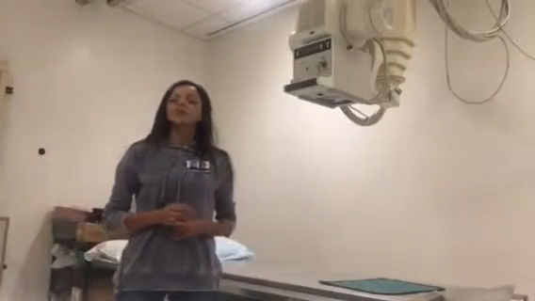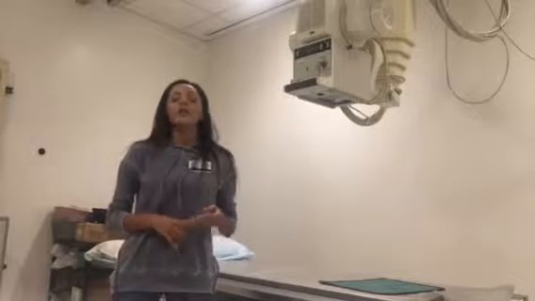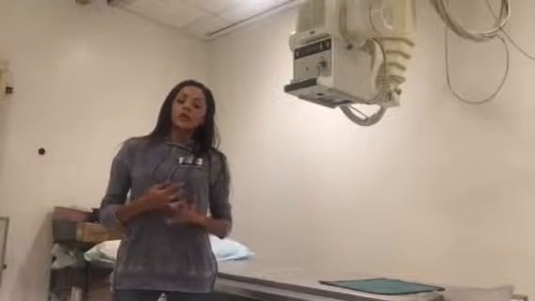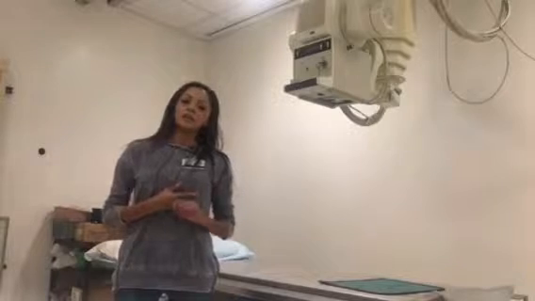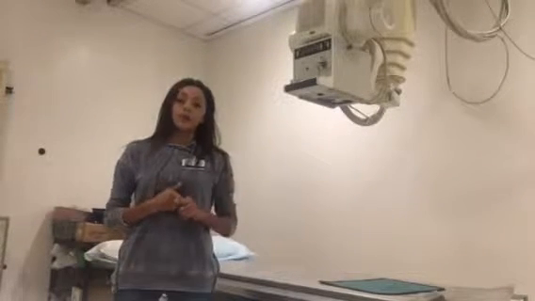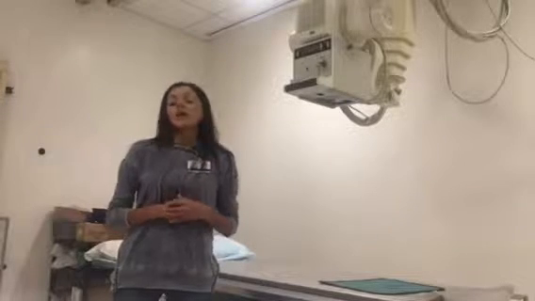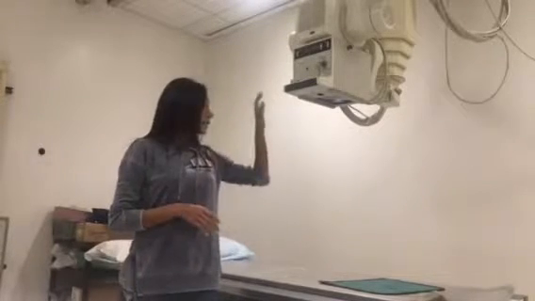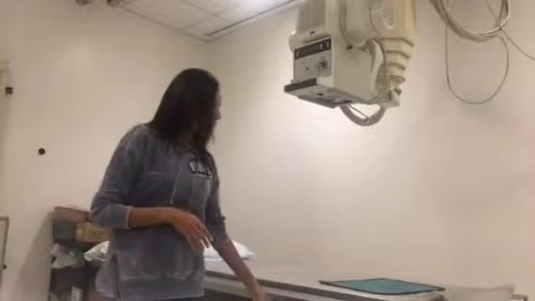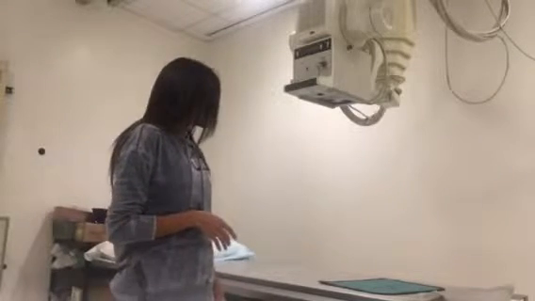Okay, so today we're going to be doing a knee trauma series. I'm going to be doing an AP, an oblique with medial rotation, a lateral. I'm also going to be doing a Béclère and the Settegast. Okay, so I am detented to my table Bucky. I have an IR in the table Bucky, and I'm at 40 inches.